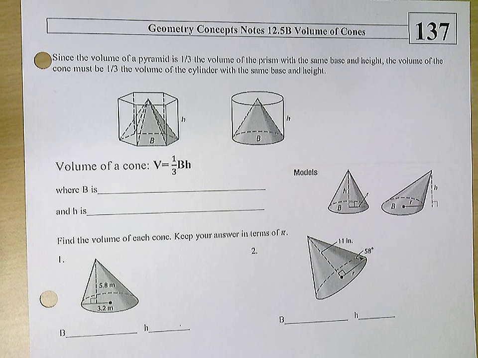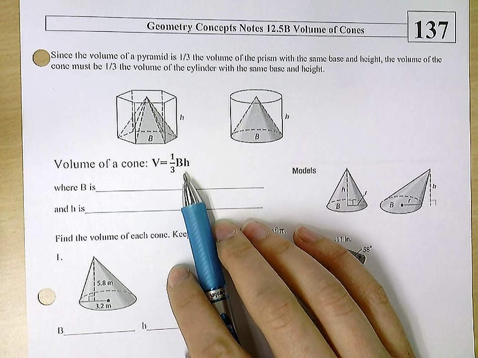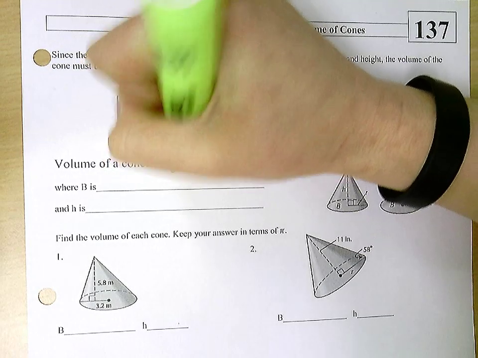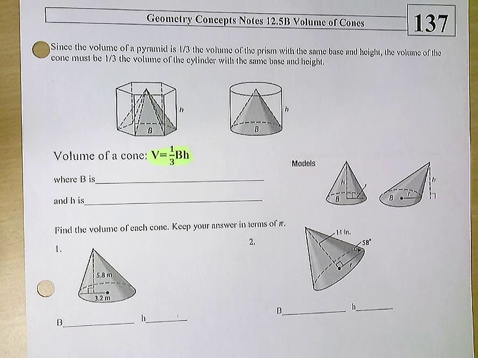So to find the volume of that cone, we can take 1/3 the volume of a cylinder, which is B times H. So our formula is 1/3 B times H, just like it was yesterday. It's very similar to what we did yesterday, except now your base or capital B value is going to be a circle instead of just a rectangle or a triangle or anything like that.